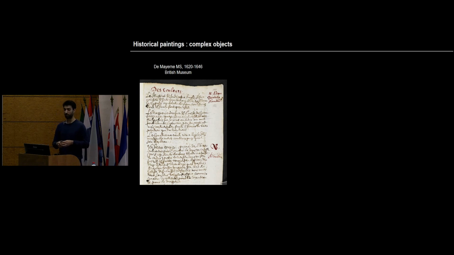So for example, if we are dealing with a pigment and we want to know how it was prepared in the past, when we are dealing with this type of recipes, you can imagine very easily that it's difficult to understand.